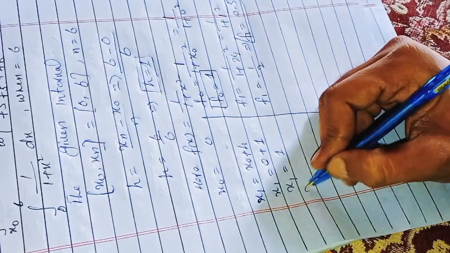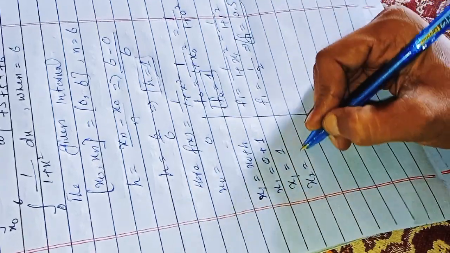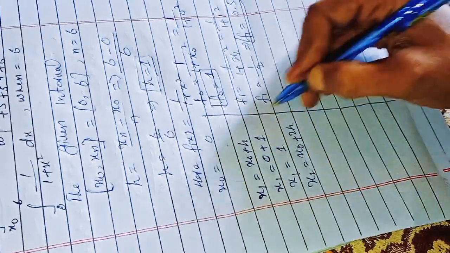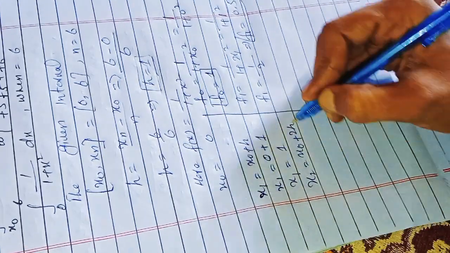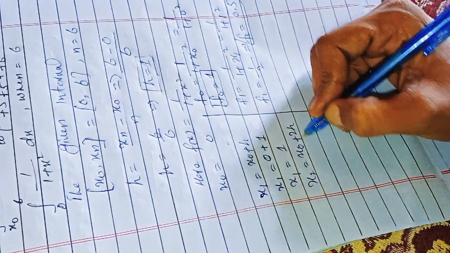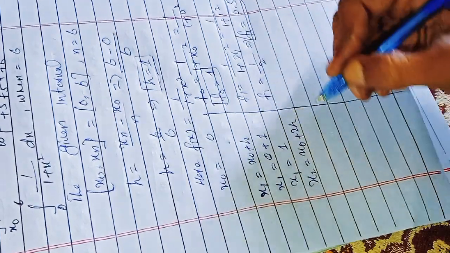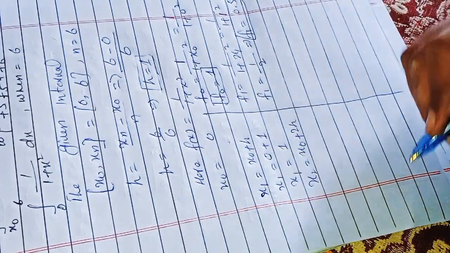Now we find x2. x2 is x0 plus 2h. In the previous lecture I taught about this. For x2, 2h comes, for x3, 3h comes, for x4, 4h comes, for x5, 5h comes, for x6, 6h comes.